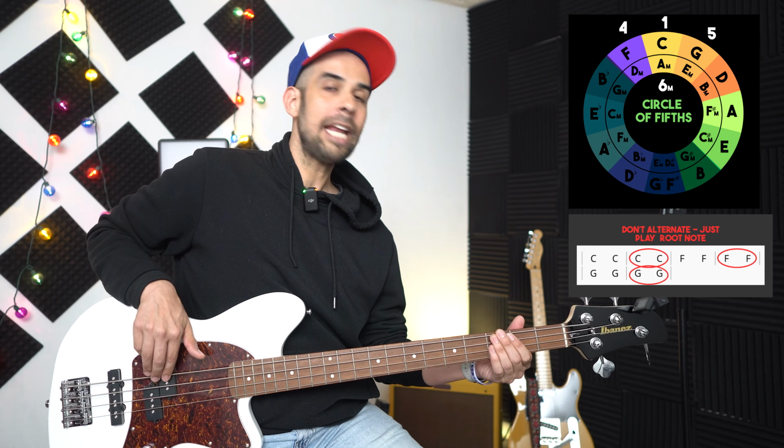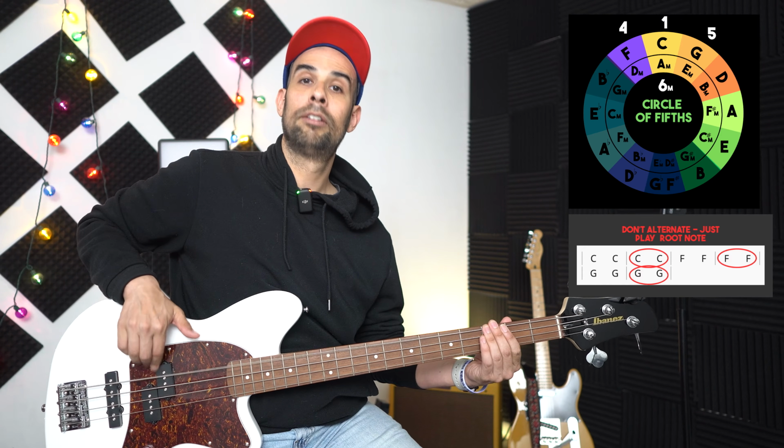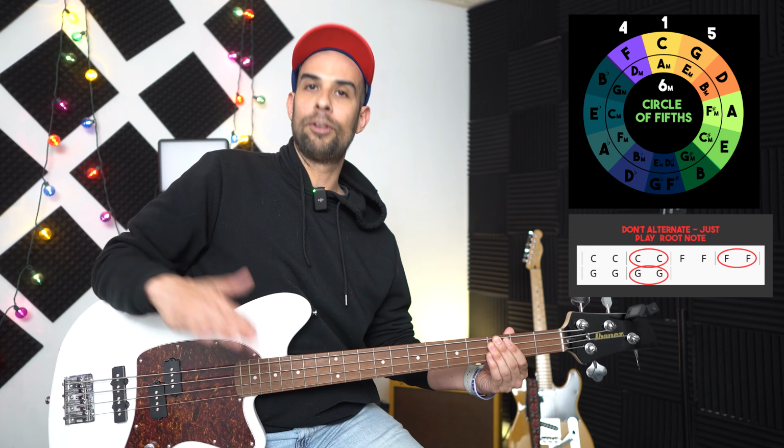So alternate, alternate, don't alternate. That would be over the C over 2 measures, okay? And if this was over 4 measures, I would alternate like, and only double up on that measure before the change, okay? So basically, you're just taking away one fifth note in the sequence of notes when it's about to change chords, right? So it actually makes it a little bit easier on you.